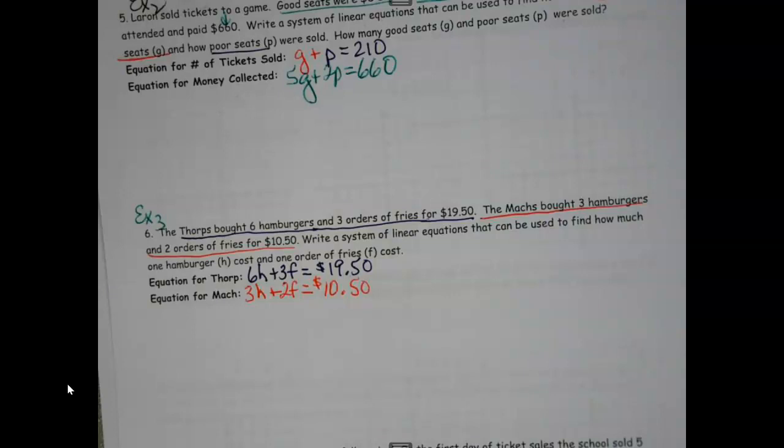Yeah. So to be honest, all I would have to do is multiply the bottom one by -2 to make the h's go away, and I could. But would it be wrong if you did the top by 3, or -3, and the bottom by 6? Not at all. You'd still get to the right answer.